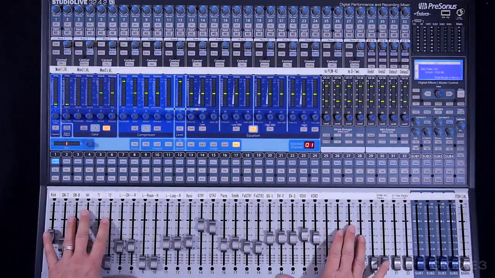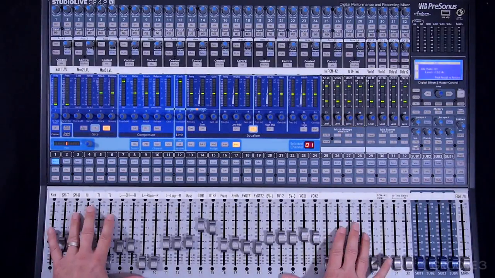Now in this video we're going to take input to output. Basically I'm going to start by zeroing the board. Zeroing the board means just setting all the controls off or to their factory defaults.